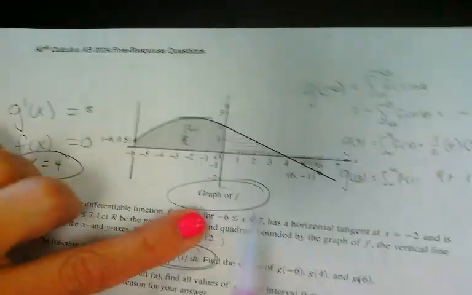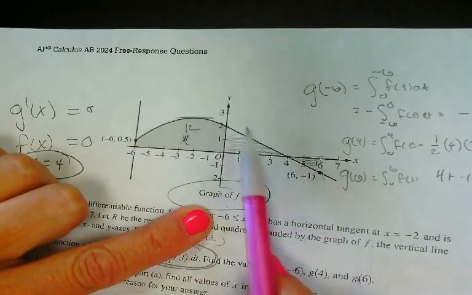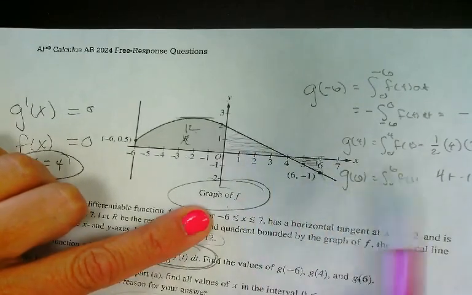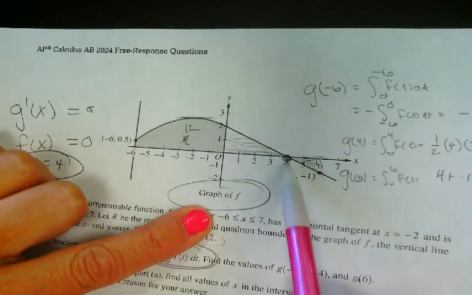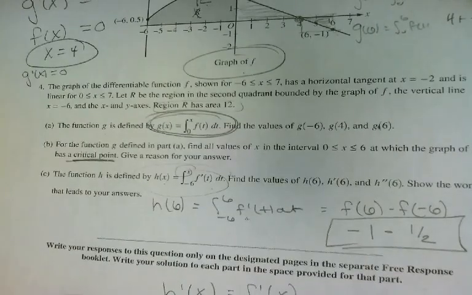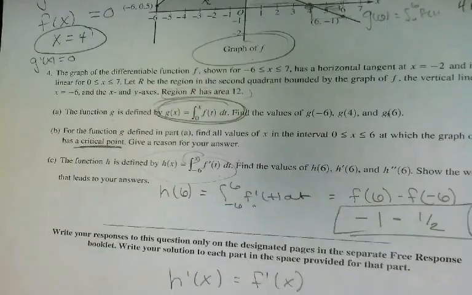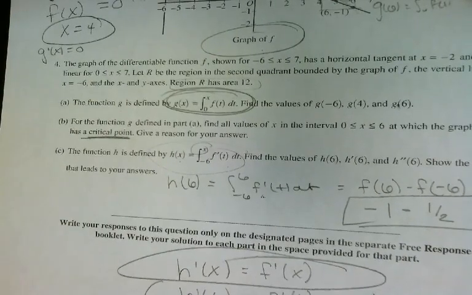Happen to have a graph of f. If I want f prime, I'm looking at its slope, and they told us that it is a linear function. So all I need is the slope of this line. And I have 2 points. I have (4, 0) and (6, -1). So that's a rise of -1 and a run of 2. So that would give me a -1/2. And then if I want h double prime, I'm going to derive h prime. So h double prime is going to become f double prime.